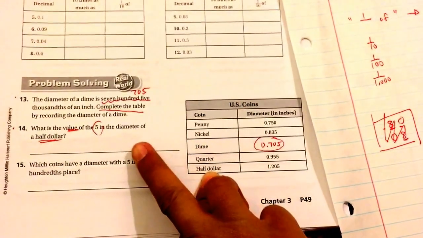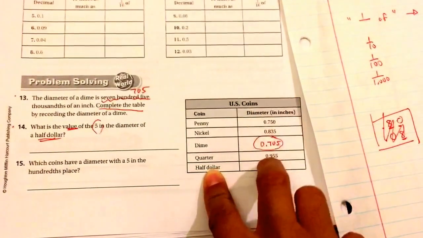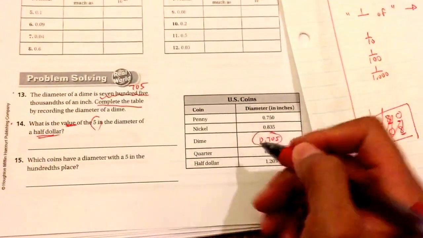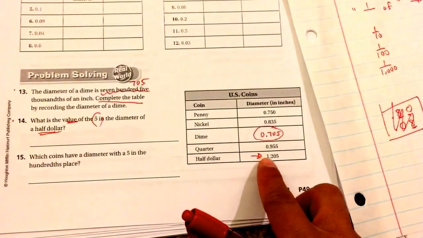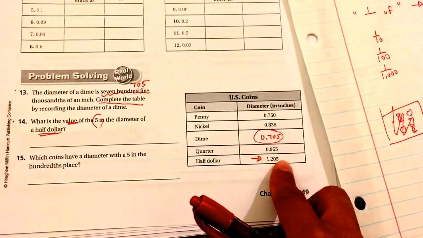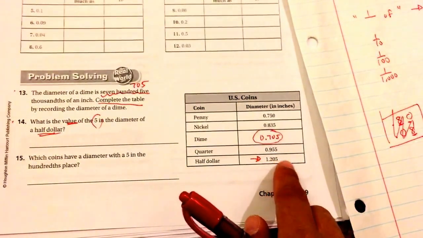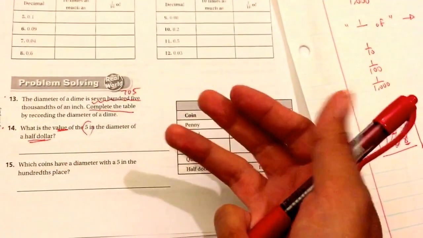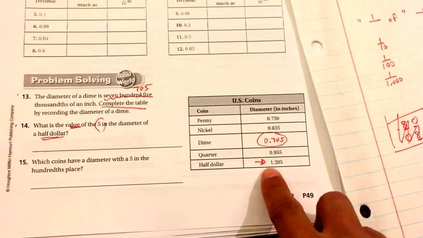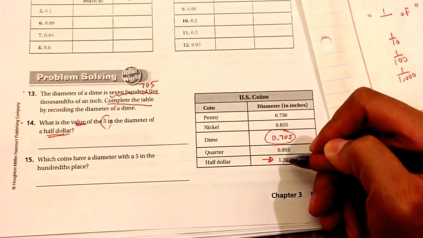Then they said, what is the value of the 5 in the diameter? So you're going to look at the diameter column where the half dollar is. You're concerned with this number right here, where it's 1.205, which we don't want to talk about like that. We want to say 1 and 205 thousandths. I'll show you how I get that number in lesson 3-2, but for now, just trust me, it's 1 and 205 thousandths. And they want to know what is the value of the 5.